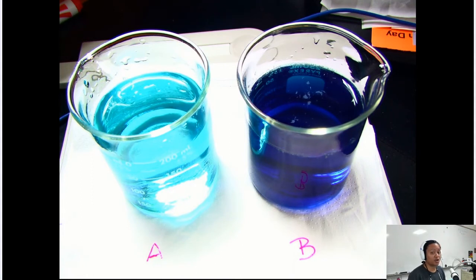One has more food coloring, the blue food coloring. They both have blue food coloring, but I used more in one, more solute, which means it is more concentrated than the other. So can you tell which one is more concentrated and which one is dilute?